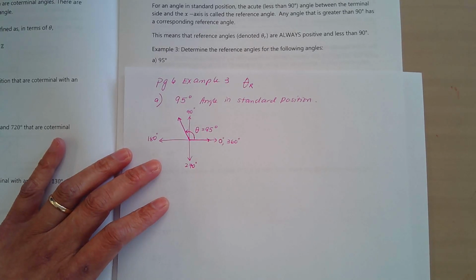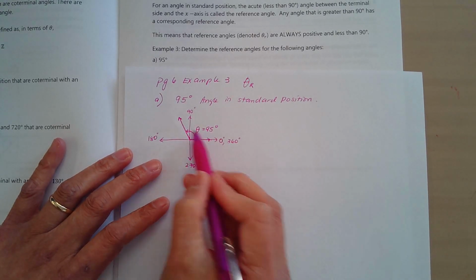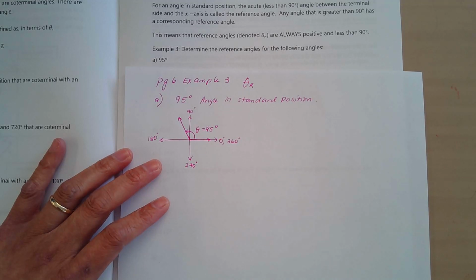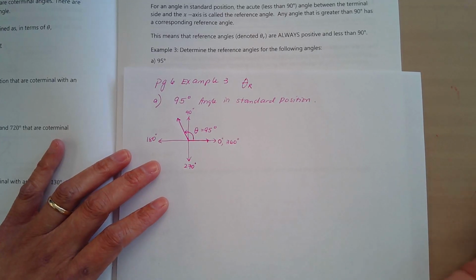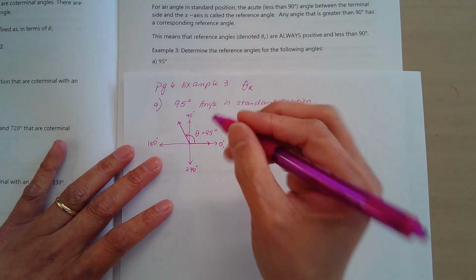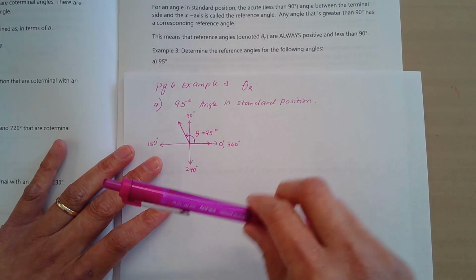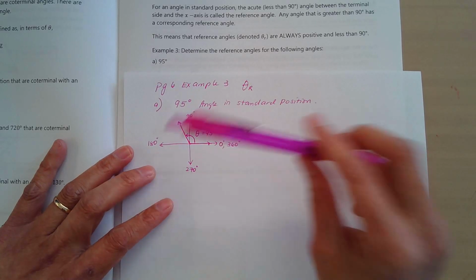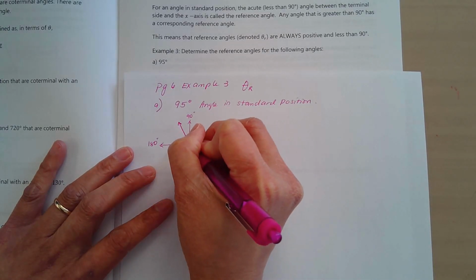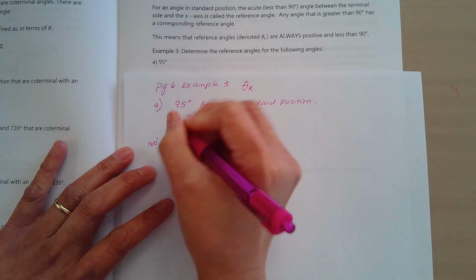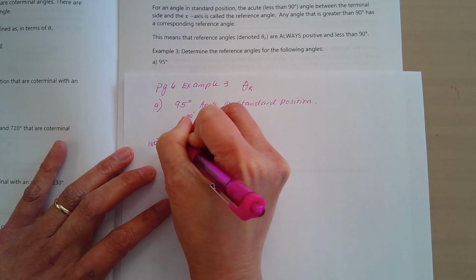Now, if this is the angle in standard position, what is the reference angle? The reference angle is the angle between the terminal arm and the x-axis. Which one is that? That's this one, so I'm going to call it theta r.